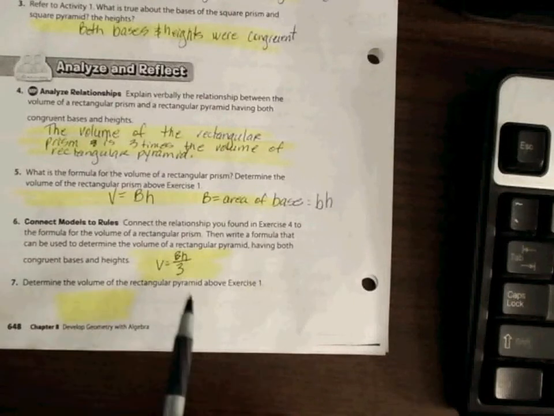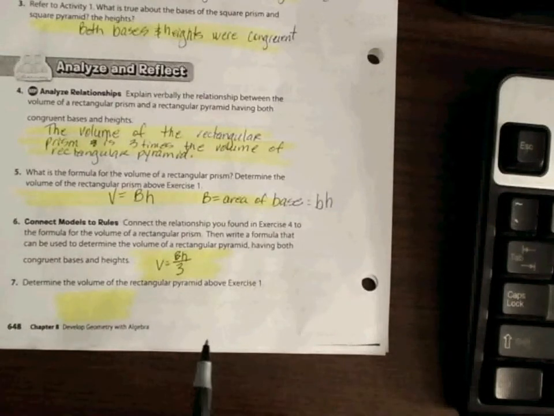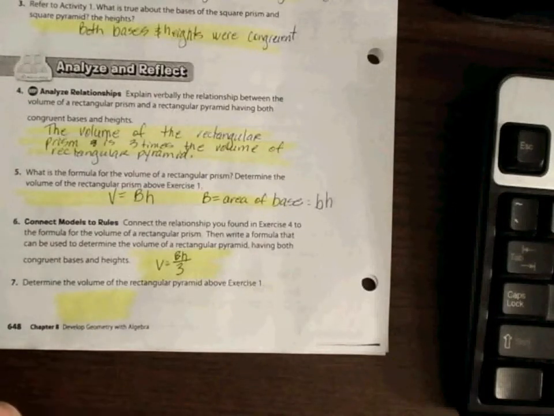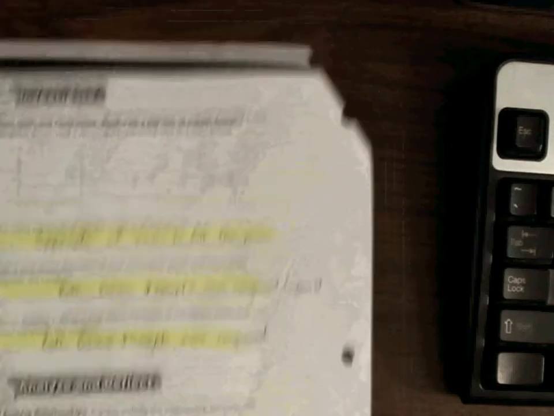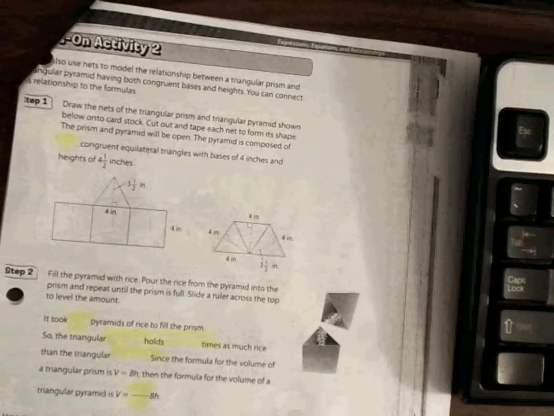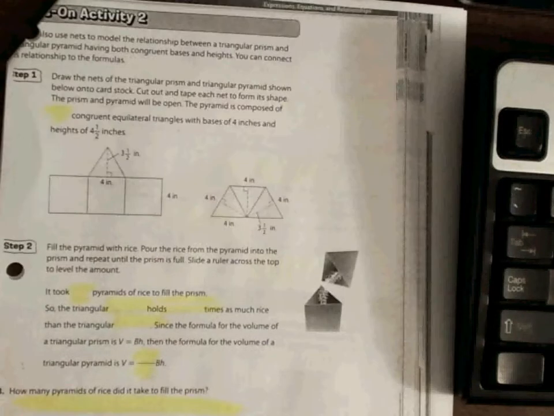So the volume of a rectangular pyramid is going to be big B times height divided by 3. I don't know where this exercise 1 is they're talking about, so we're going to move on. Now on to the next page, 649.